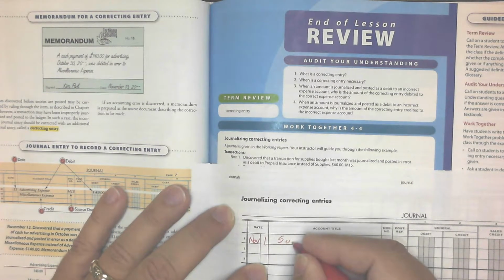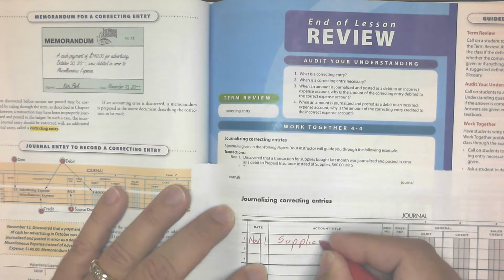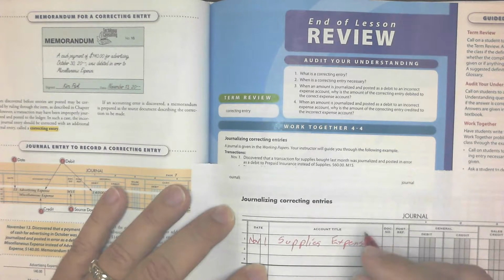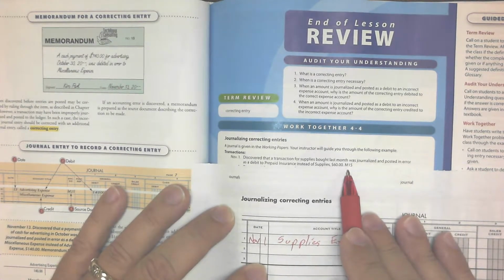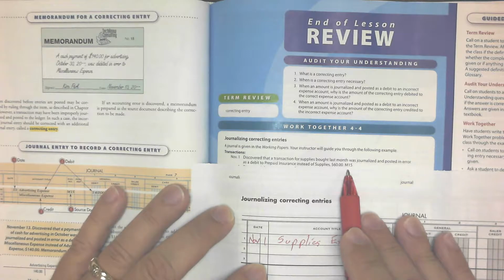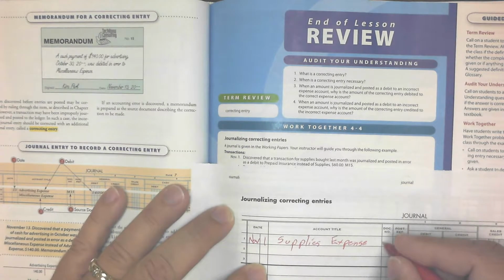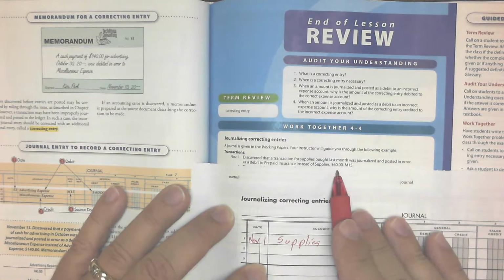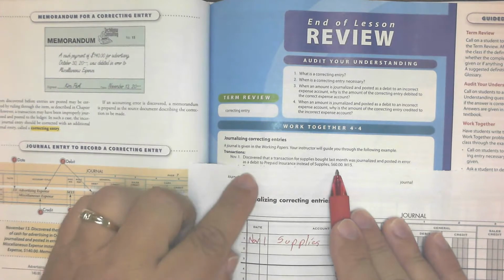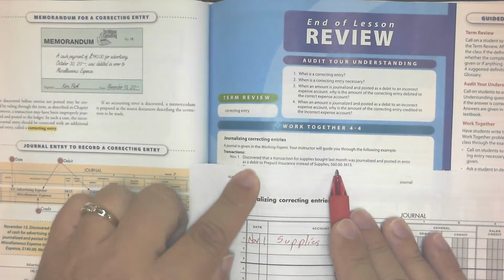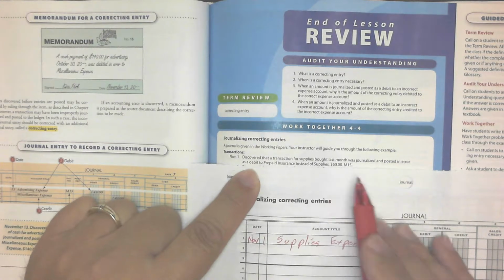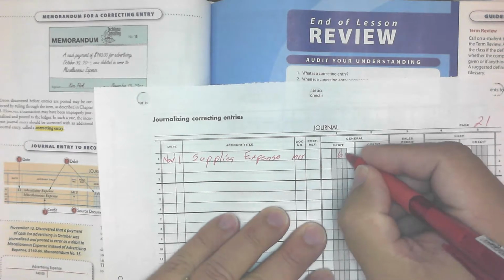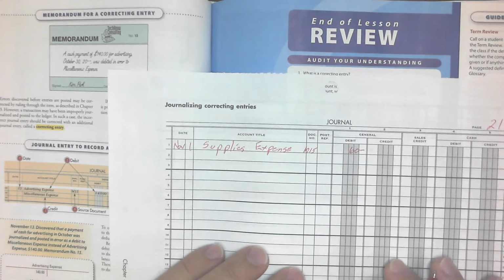So we have supplies expense. It was M15, for memo number 15, so we'll put M15 here in the document number. And it was $60, and it was a debit. So under our debit column, we're going to put $60 right there.